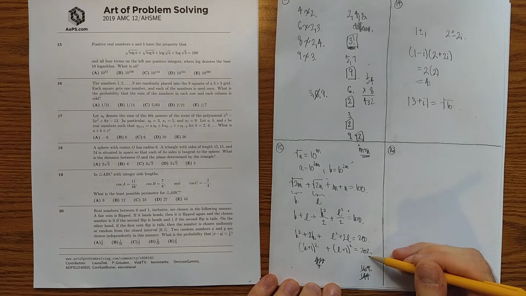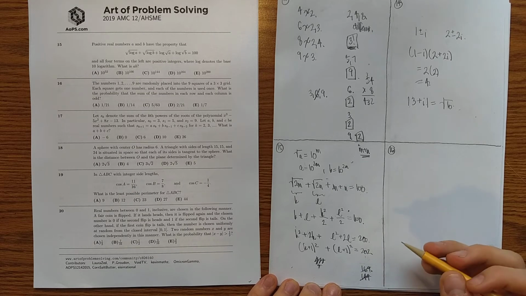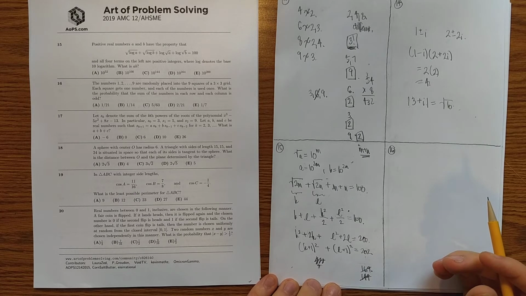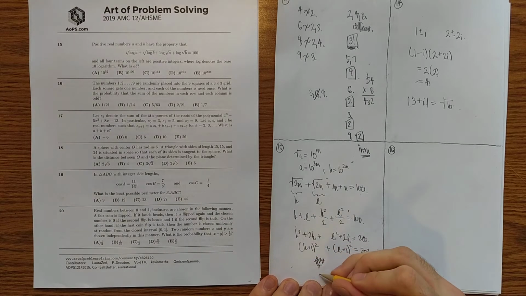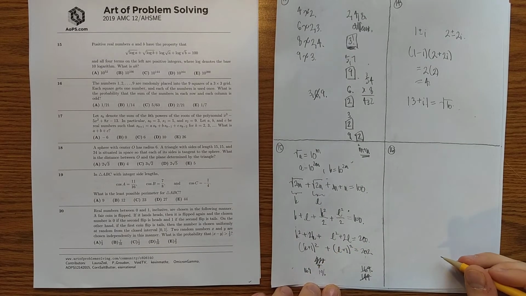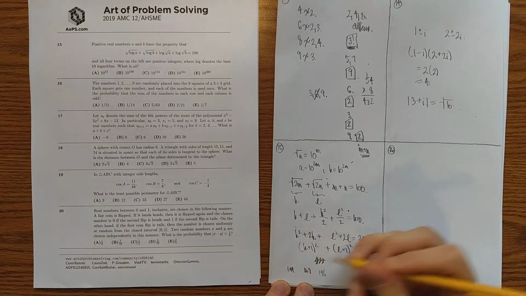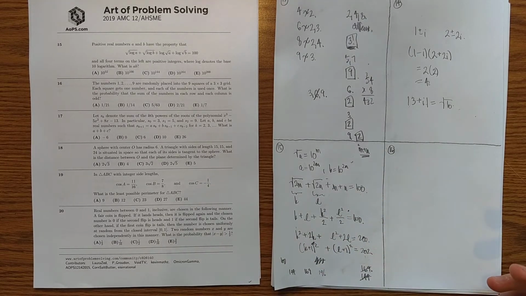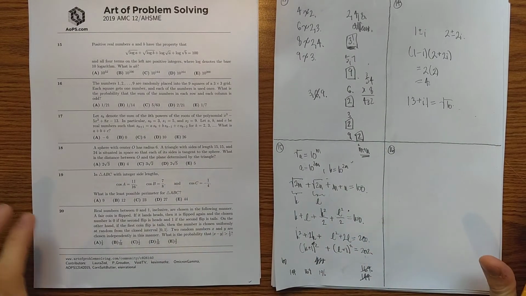Okay, I just can't find two numbers that add up to 202. Am I missing something? K and L have to be integers. 196, no. 169. 33. Okay, 144. 100. No. All right, I'm concerned maybe there's a mistake in how this problem's written.